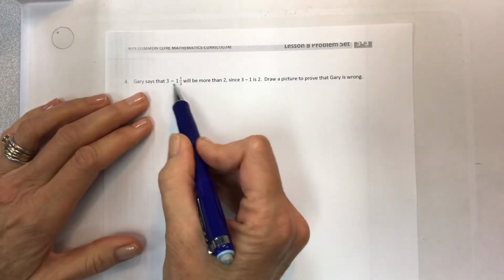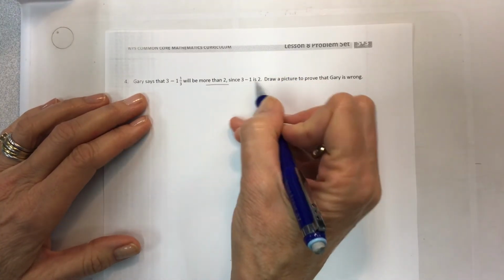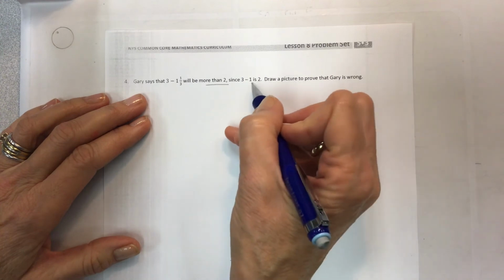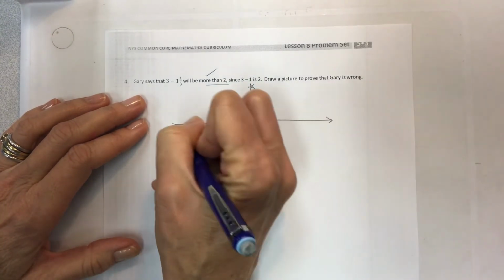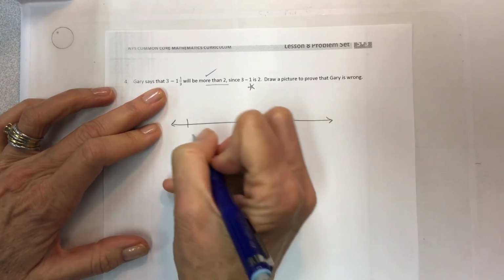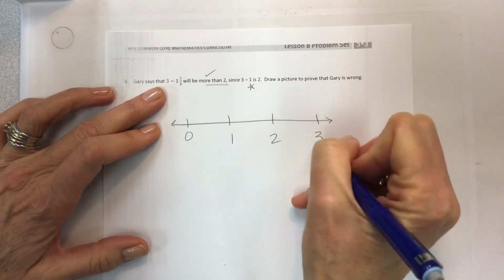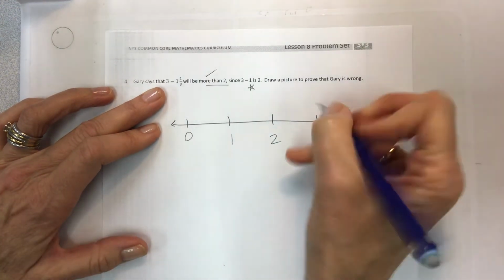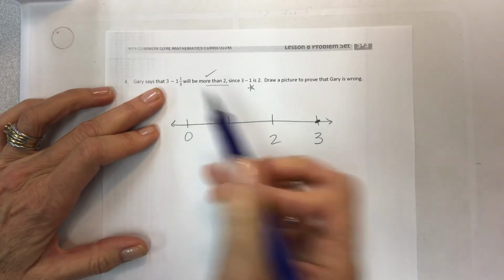Gary says that 3 minus 1 1/3 will be more than 2 because 3 minus 1 is 2. Well, 3 minus 1 is 2, but I'm not sure that it's going to be more than 2. So let's draw a picture to prove Gary wrong. Poor Gary, we're going to prove you wrong right now. So we've got 3 minus 1 1/3. Let's make the whole number line. 1, 2, 3. Let's start out with our 3, which is our top number. It's the whole. We are going to subtract from here.